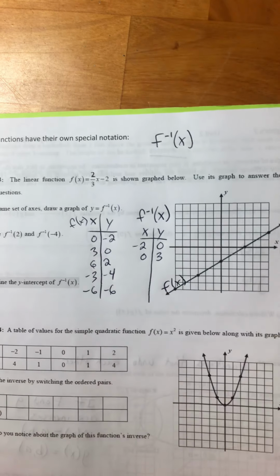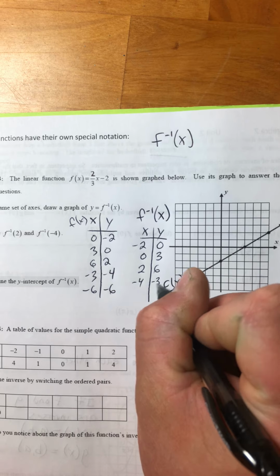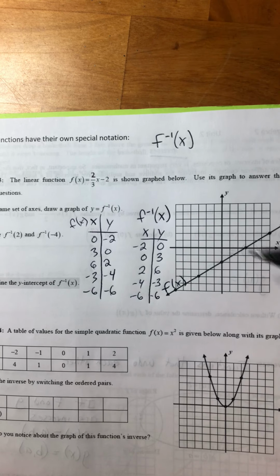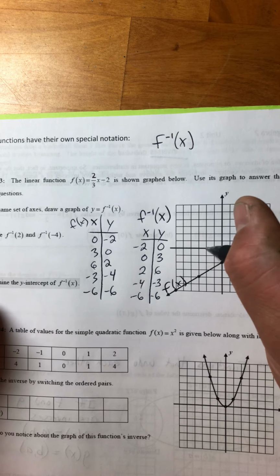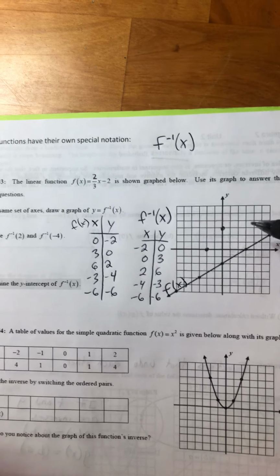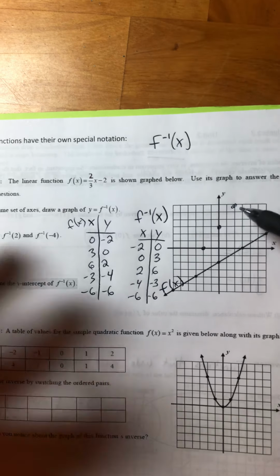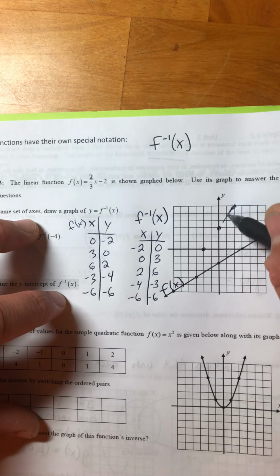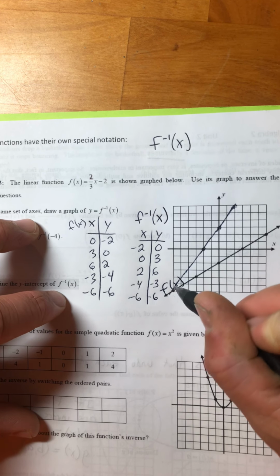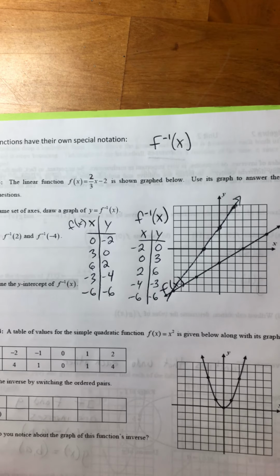I'm just switching the order. (2, 6), (-4, -3), and (-6, -6). So you can plot those real quick. Close enough. Hopefully your picture looks better than mine. I missed one, it's all right. It's in there somewhere.